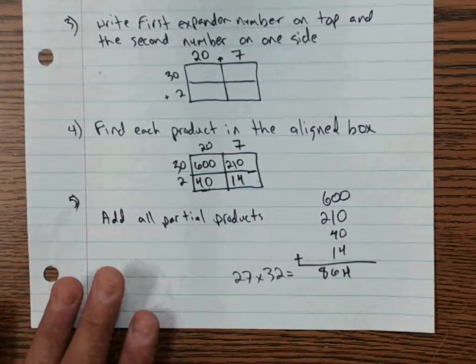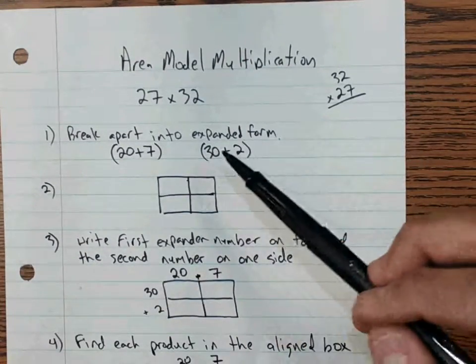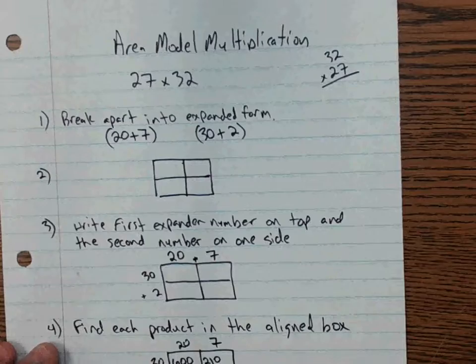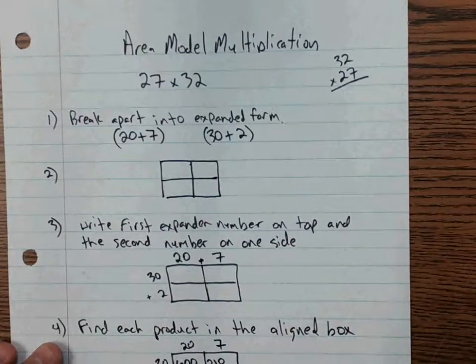Okay, so remember, this is the area model multiplication method. You could actually do it with numbers with 3 digits or 4 digits. You just have to make sure you have a box for each one.